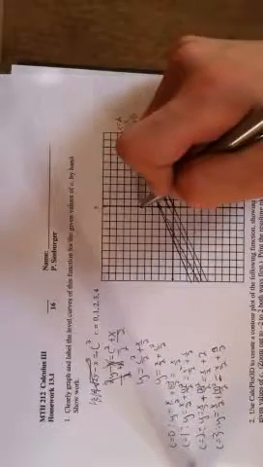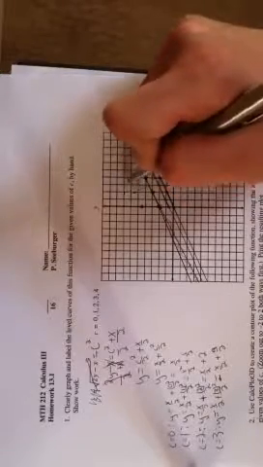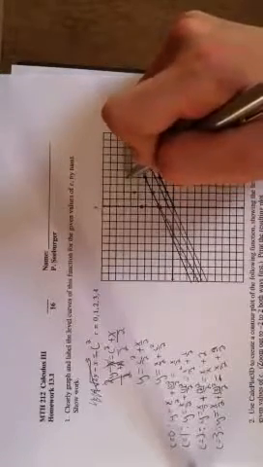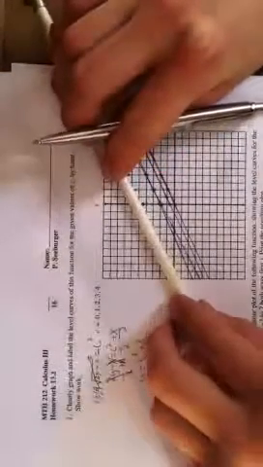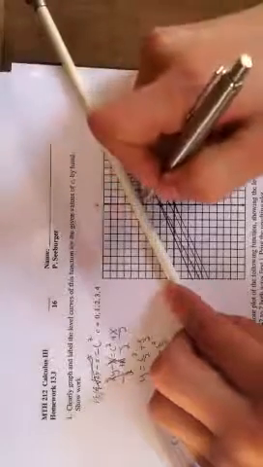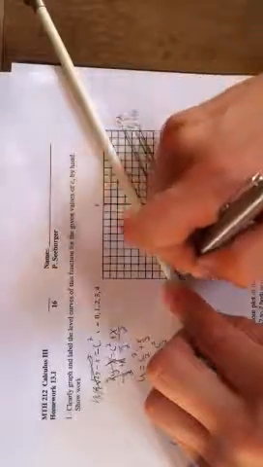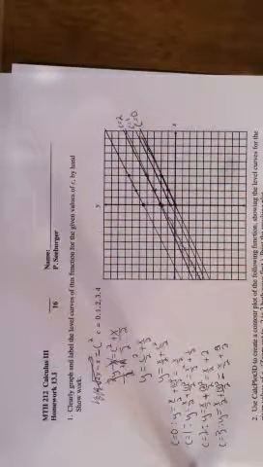Starting point, up 1 over 2, up 1 over 2. Let's just try and do another. I think that might have been c equals 3.